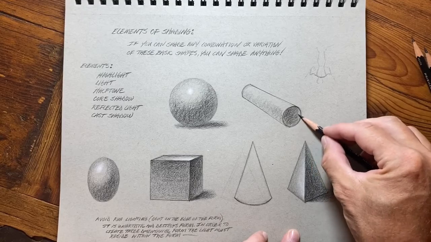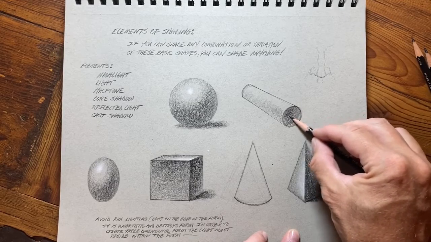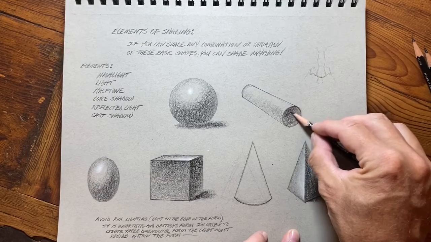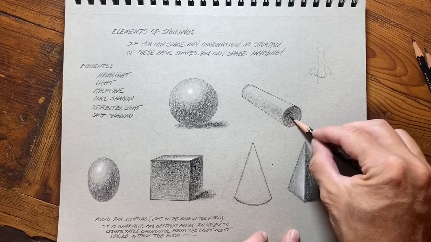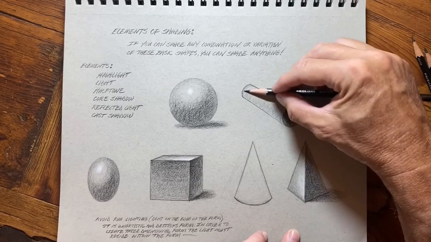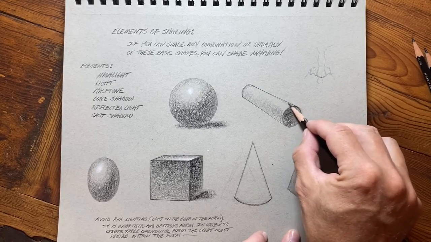And we have reflected light. It gets softer as it moves away. But the darkest dark is at this point. All right through here. And then we need to have that soft turn up here.